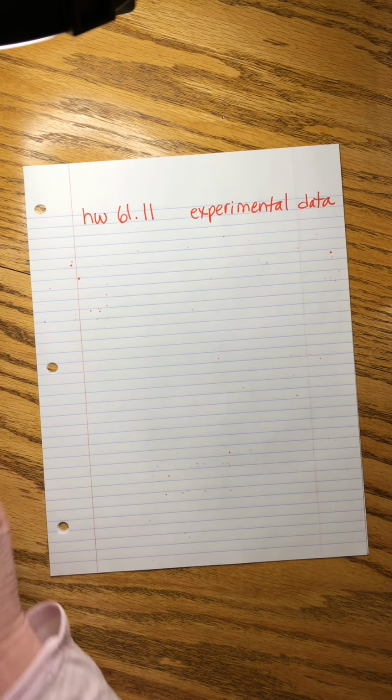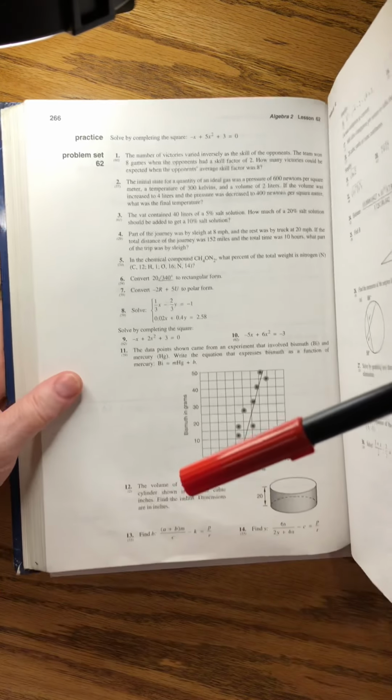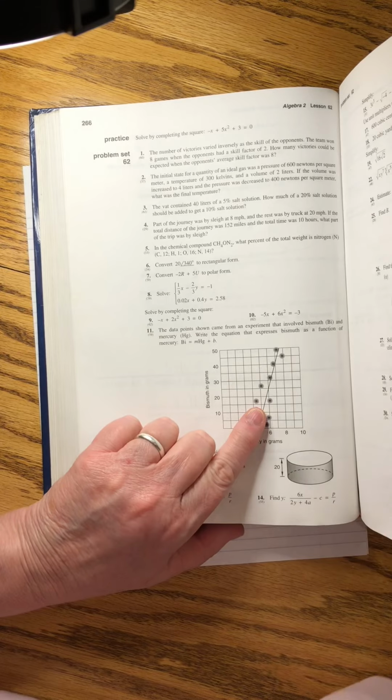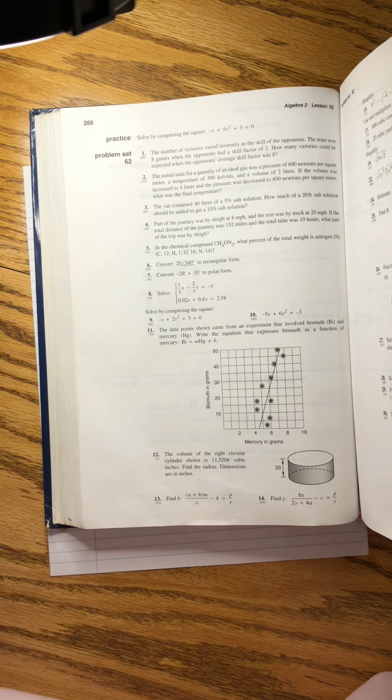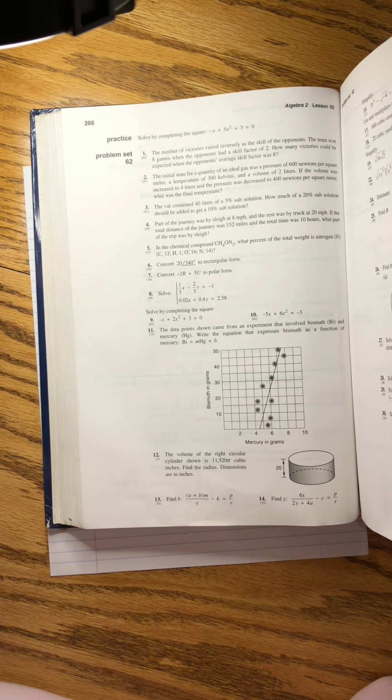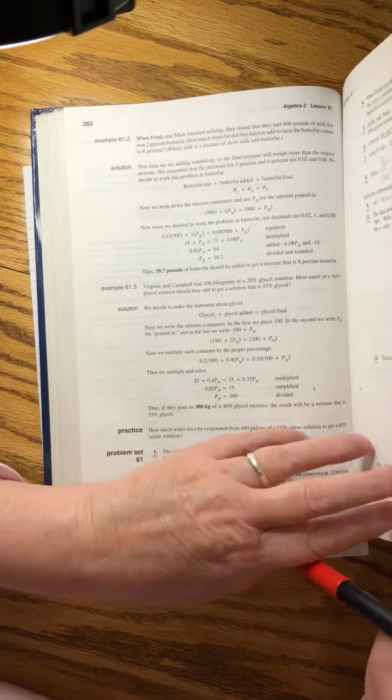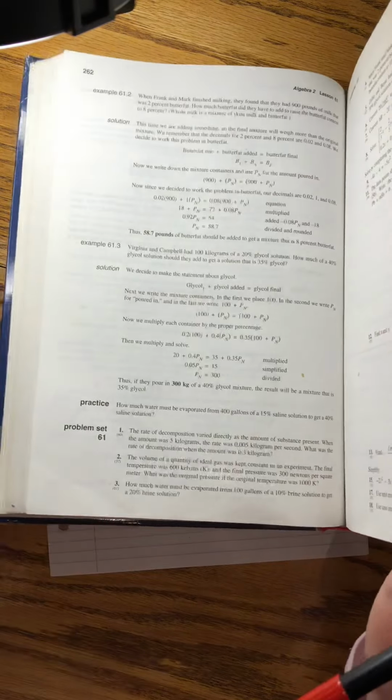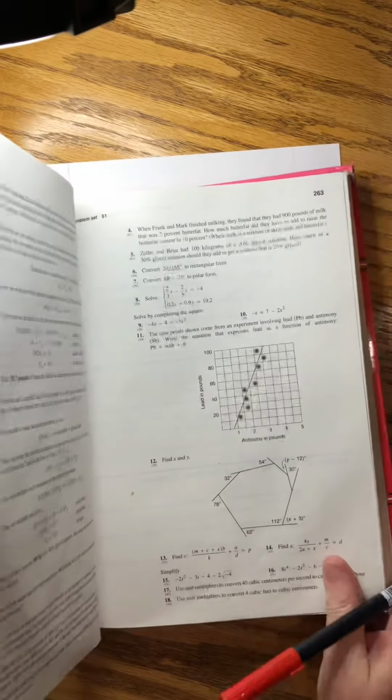Let me show you in the book what's happening. It's one of these fuzzy dot problems, right? We're scientists. I hope you have your lab coat on. I've got mine on. I've got my safety goggles on because you never know when we might have a chemical spill, right? So we have to be very careful. 61.11 was the one in particular. 62.11 is another version of the same.